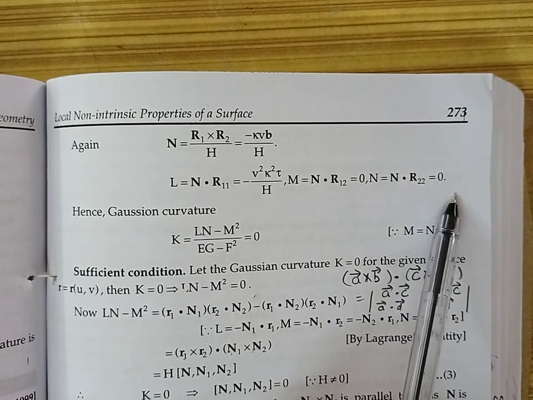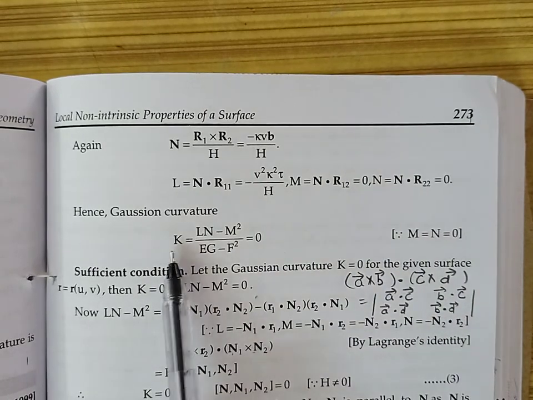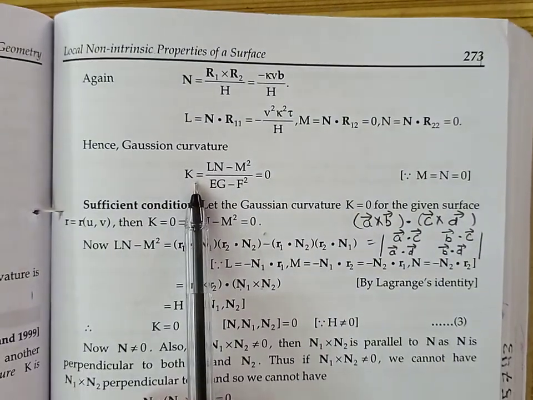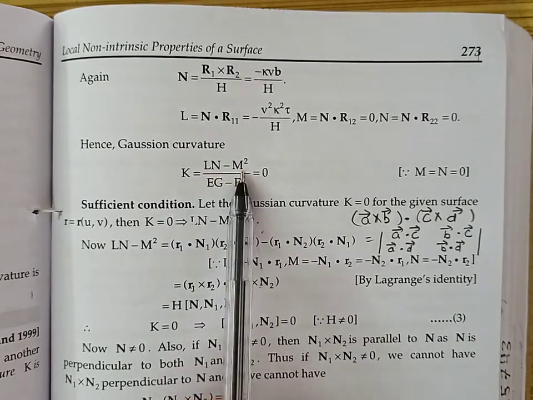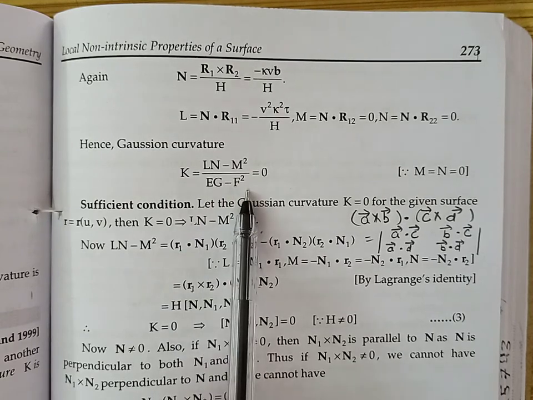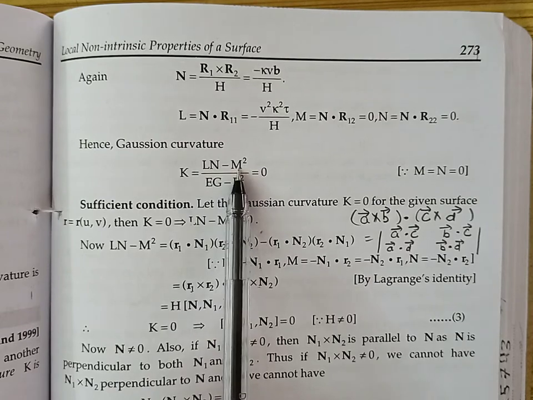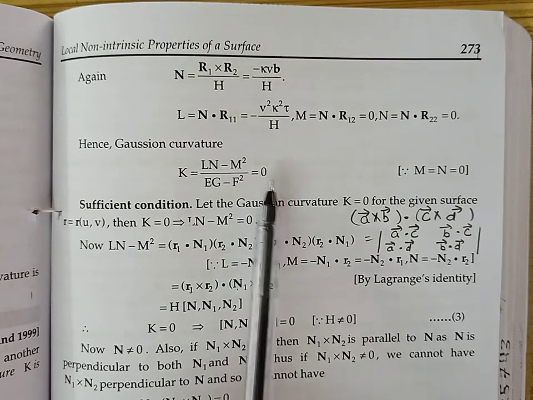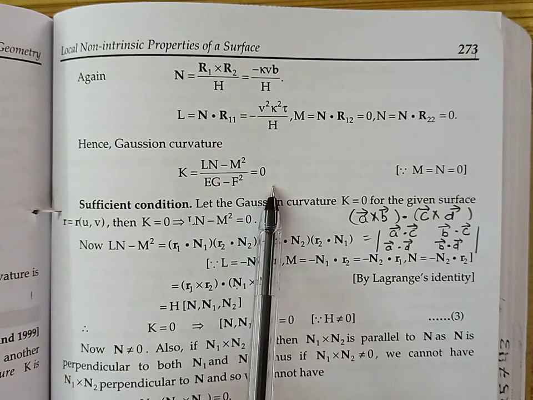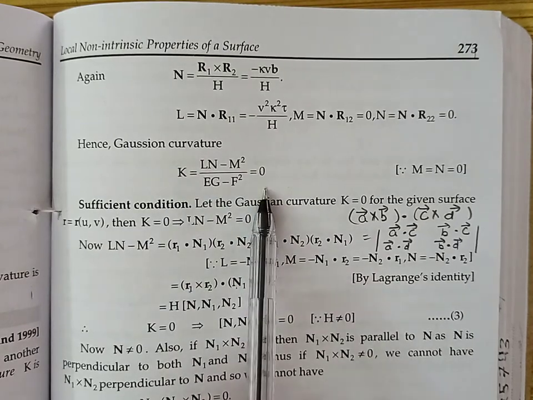We have obtained the values of L, M and N. Substituting the values in the formula for Gaussian curvature, the Gaussian curvature is given by LN minus M square divided by EG minus F square. If we substitute the values of L, M and N here, we get the value 0 because M and N both are 0. So this proves that if a surface is a developable surface, then its Gaussian curvature is 0, and this proves the necessary condition.